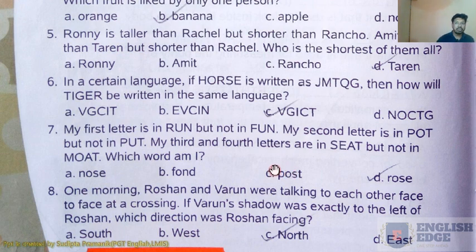Logical reasoning is as pure as mathematics. The answer must be logical, so there must be an answer which is correct. You have to pick out the answer applying your logical ability.